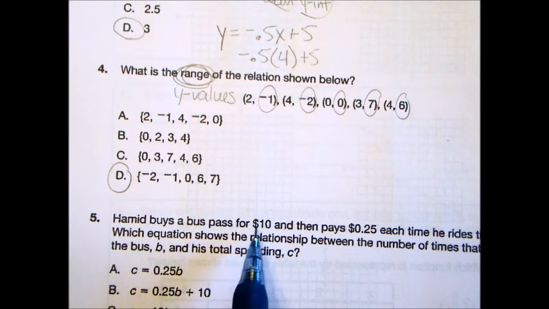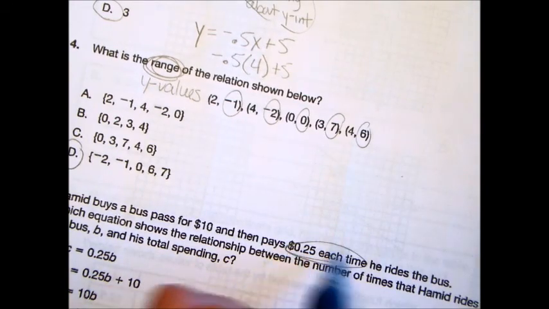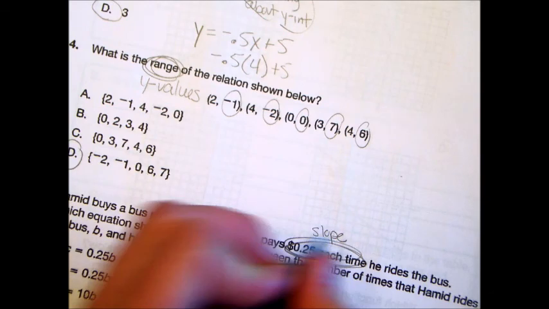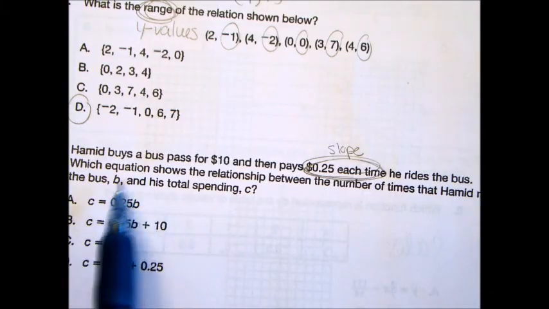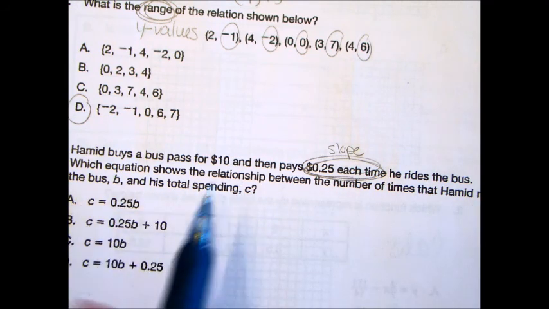Buys a bus pass for $10, and then he pays $2.25 each time. I want you to write here. See that how it says each time? That's the slope. Anytime you see that each or every, that's the slope. Which equation shows the relationship with the number of times he rides the bus and how much he's spending?